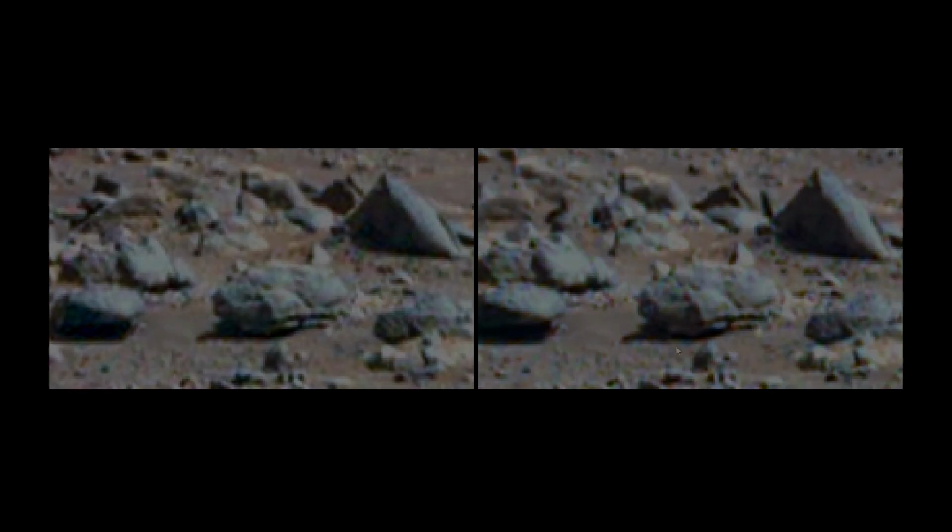And just follow that. And this here, you can clearly see that's carved. This bit at the back, and this. Now this one's very cool.